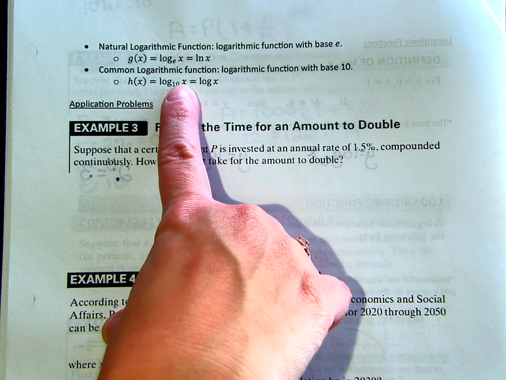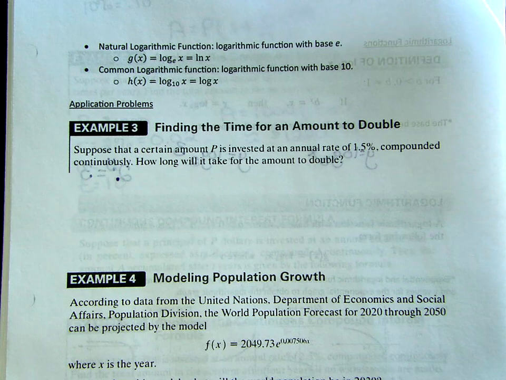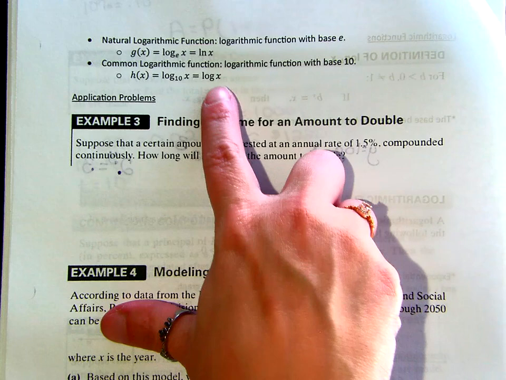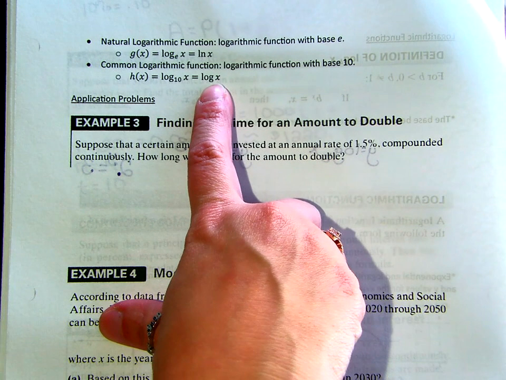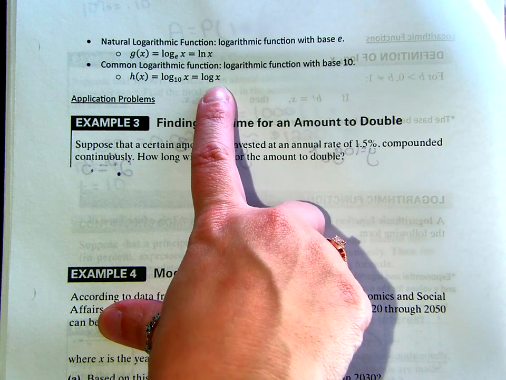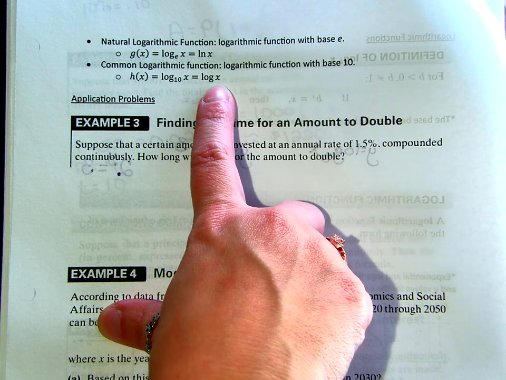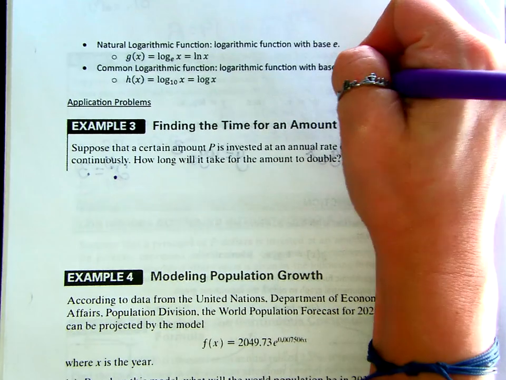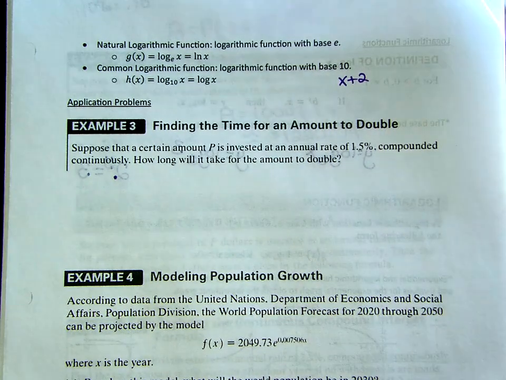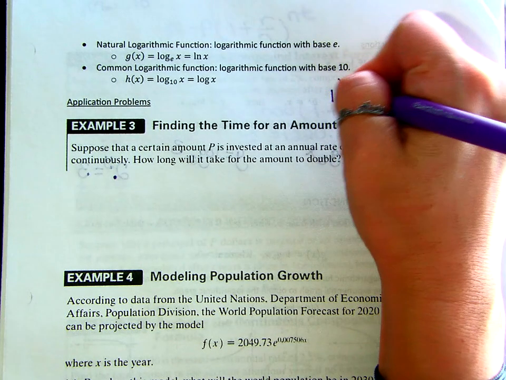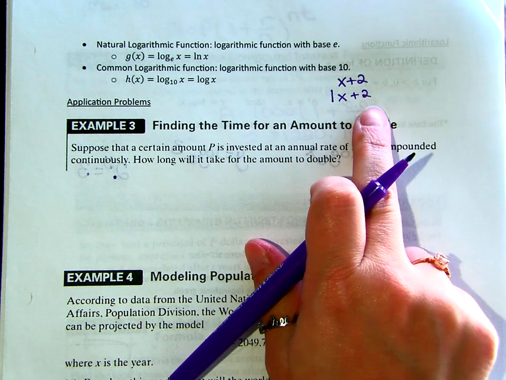It's assuming a base of 10, and because we assume a base of 10, we oftentimes will just write it without a base at all. So if you see a problem and there is no base given, the base is 10. It's kind of like when we write out x plus 2. This is the same thing as saying 1x plus 2, but to keep things short and simple, we don't typically write our 1. It's just a common way of writing our math.